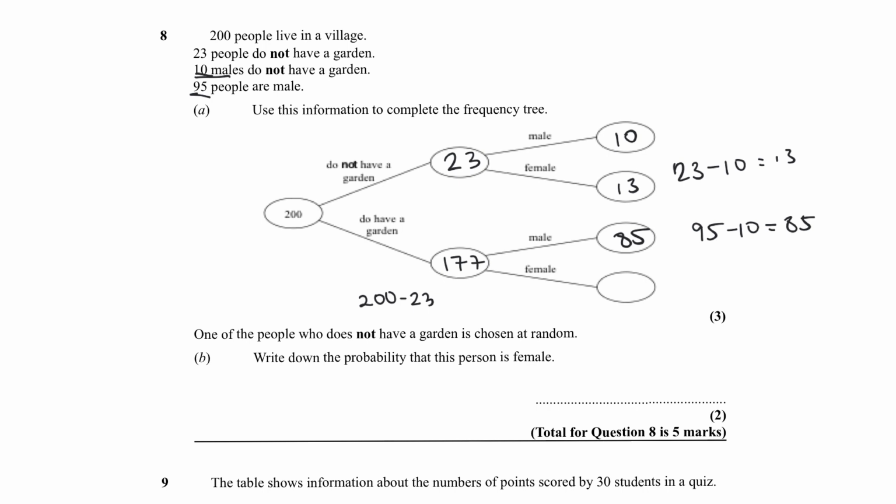And so out of the females that do have a garden, it'll be 177 minus 85. In our calculators, quickly, that would leave us with 177 minus 85, 92. So that leaves us with 92. I'm just double checking I'm right. Yeah. Okay.